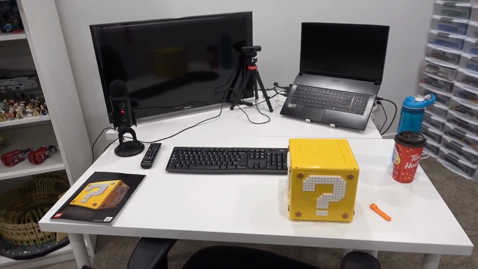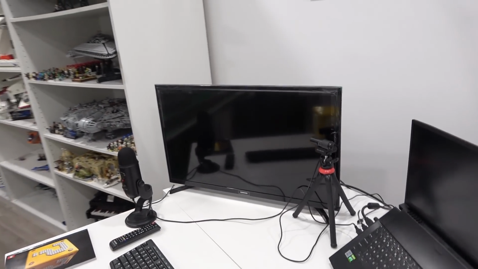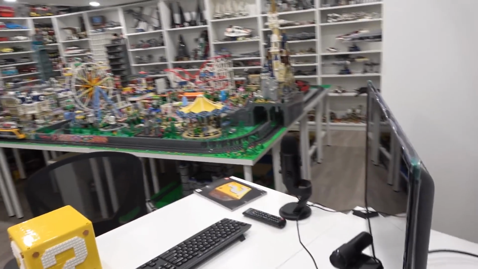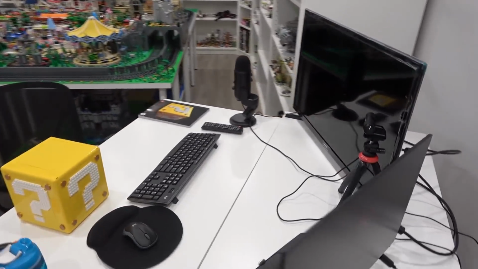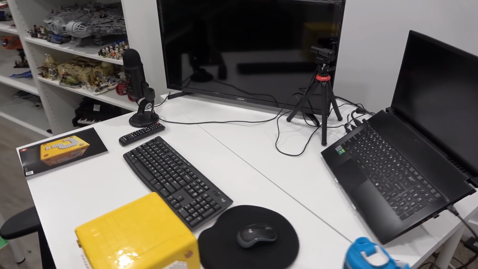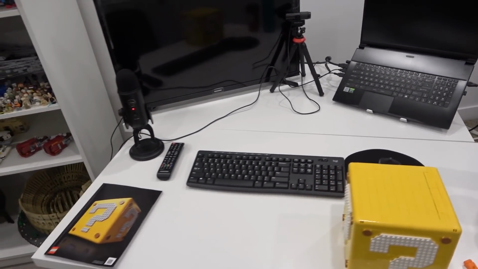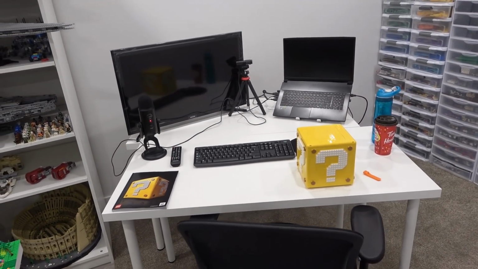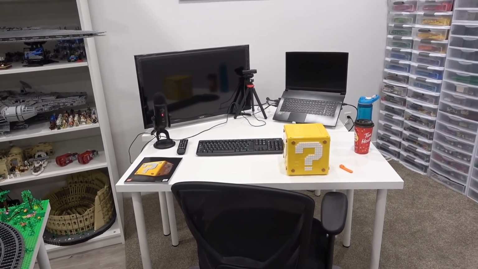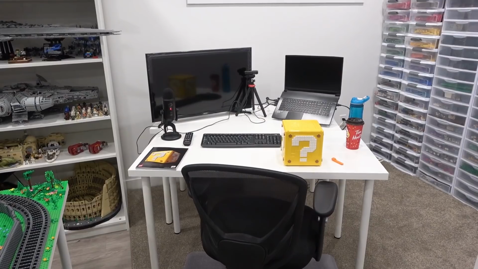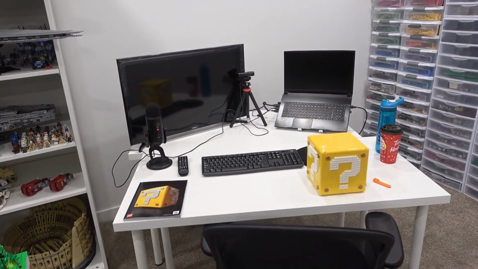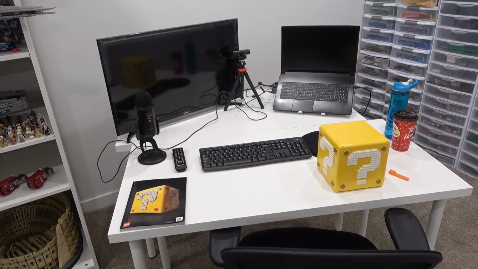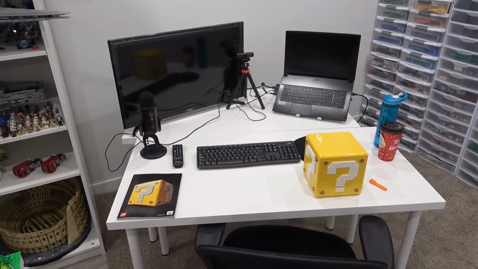The reason I like this table layout for live streaming is because the view is, of course, of the Lego City in the Lego room, which is way better. So that's one huge positive from this new layout, is that we can actually change the table layout to have different backgrounds, whether we're live streaming, doing reviews, or just in general working in this area. So now I'm going to pack away all this stuff here, and I'm going to show you a few different table layouts that we can use to accommodate different scenarios.